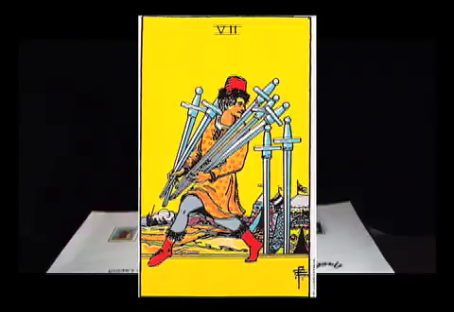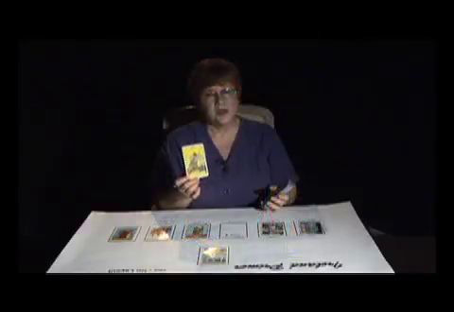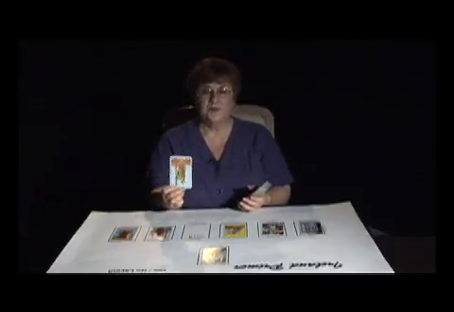Social involvement and love life. Who's lying to you? Who's taking your time? Who's taking your energy? Be very careful about that, I would tell that person. Whole purpose in life, persona. This is your Page of Wands.